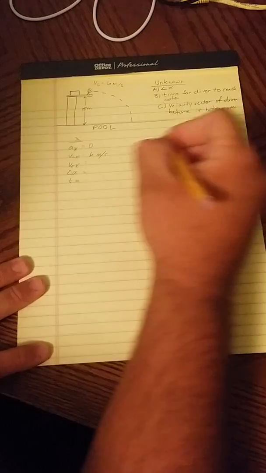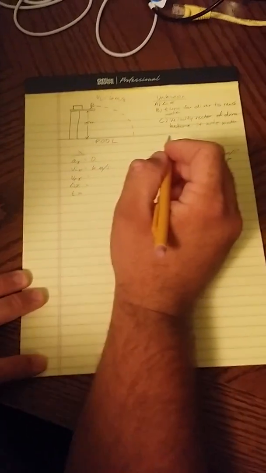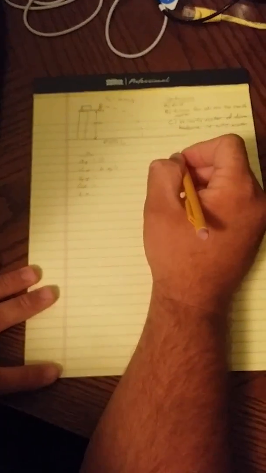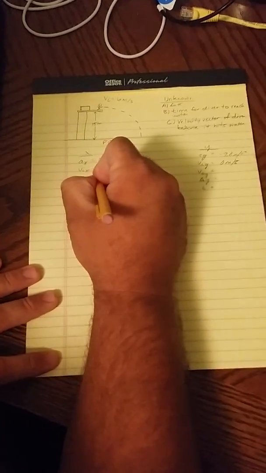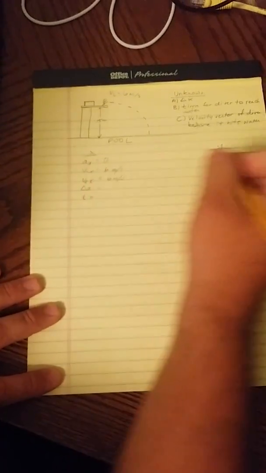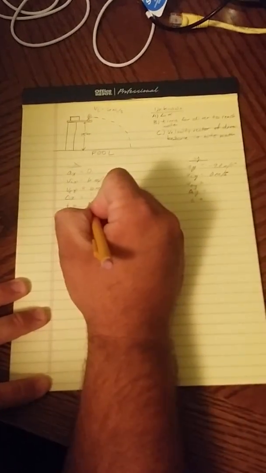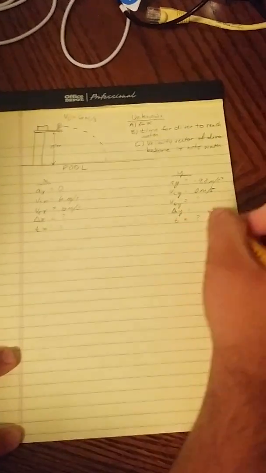Velocity initial for x is going to be 6 meters per second. Velocity initial for y is going to be 0 meters per second. We haven't found that yet. Velocity final for x should be 6 meters per second. This we don't know yet. This we don't know yet. Of course, this we don't know yet. The change in y is obviously 15 meters, as you can see here.